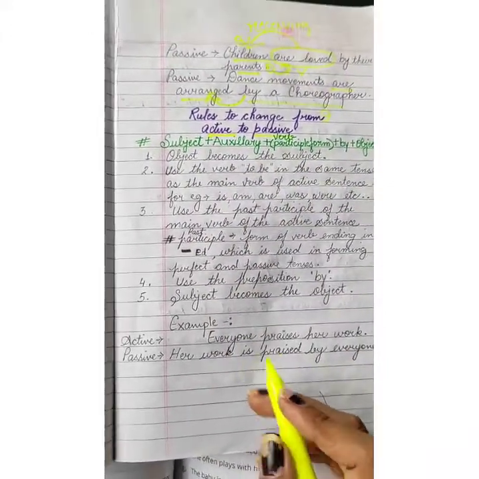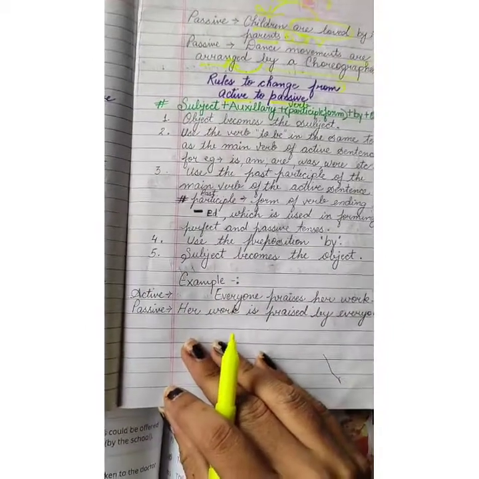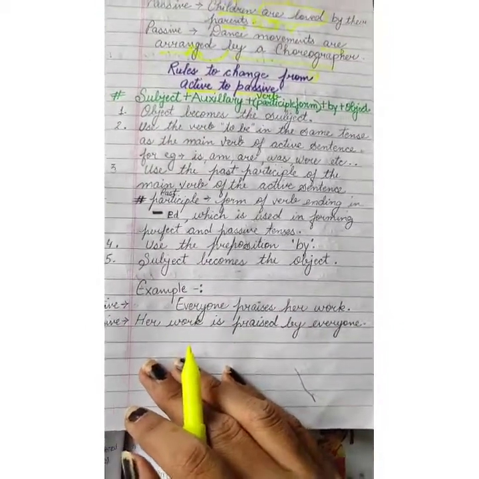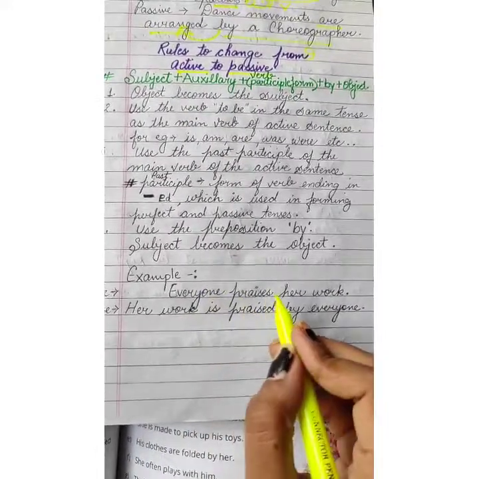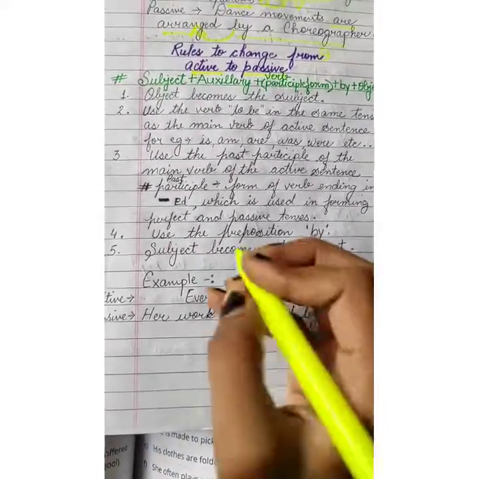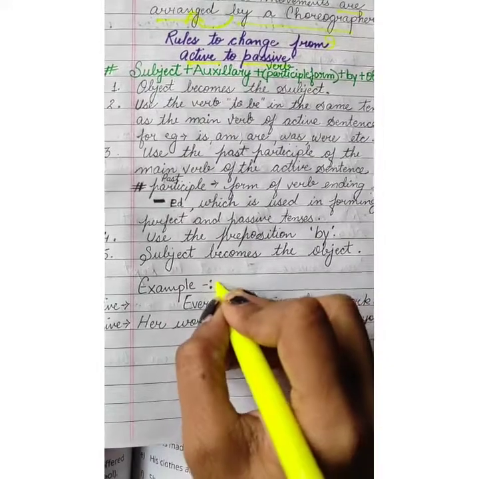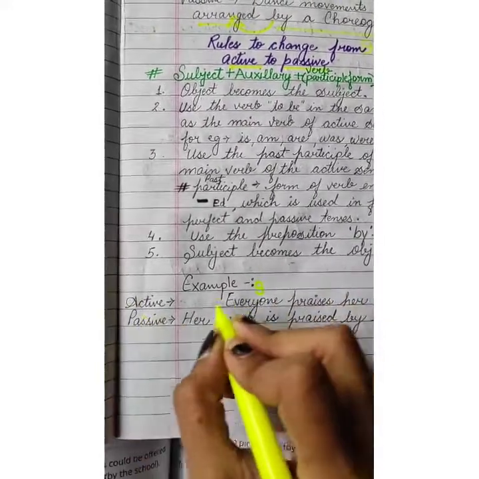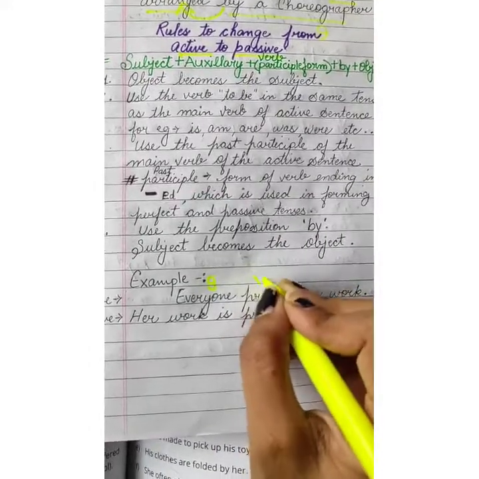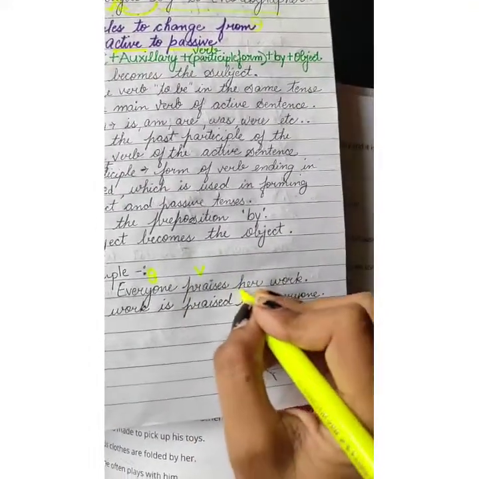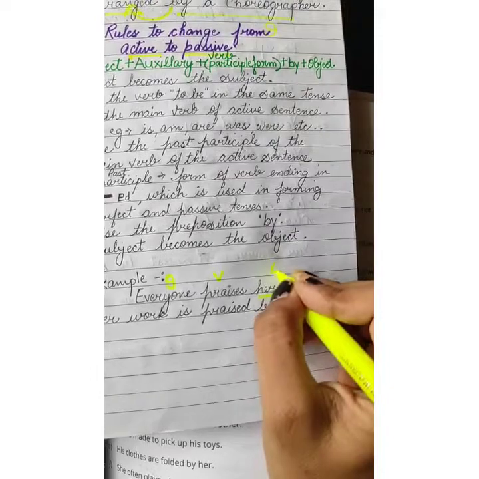The object in the sentence becomes the subject. For example, everyone praises her work. Everyone is the subject here. This is the active sentence. Praises is the verb, and her work is the object.